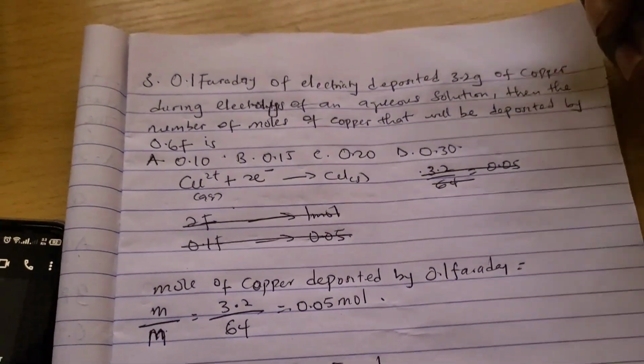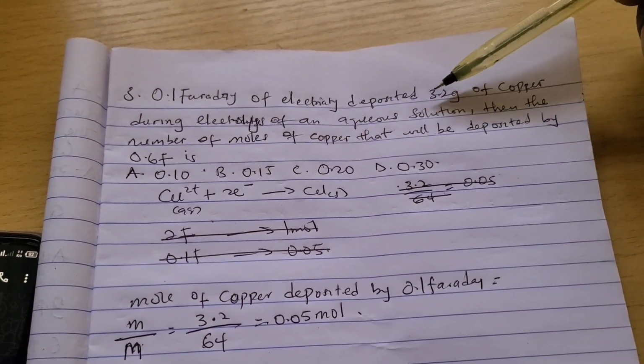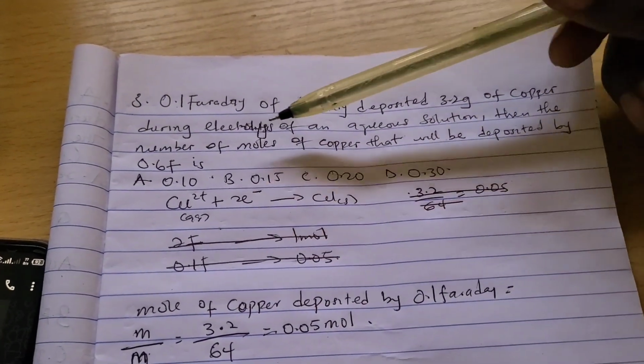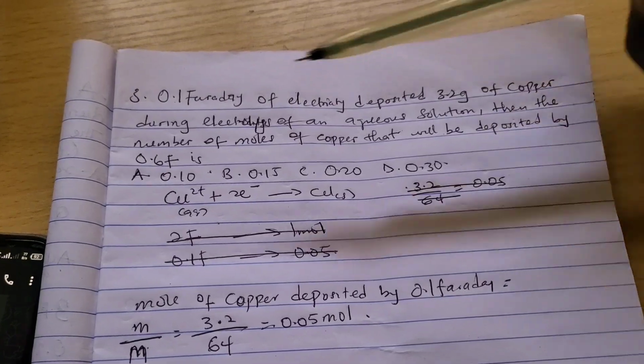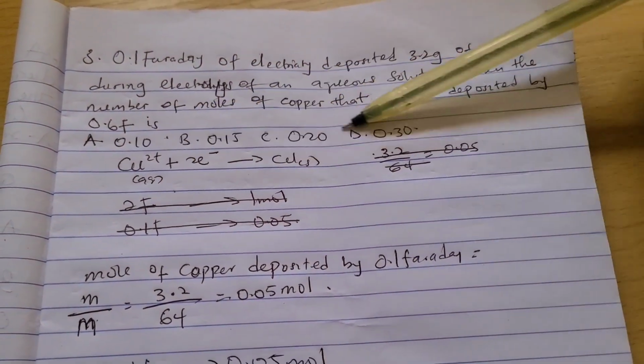The third question says 0.1 Faraday of electricity deposited 3.2 grams of copper during electrolysis of an aqueous solution. Then the number of moles of copper that will be deposited by 0.6 Faraday is what? These are the options that were given.